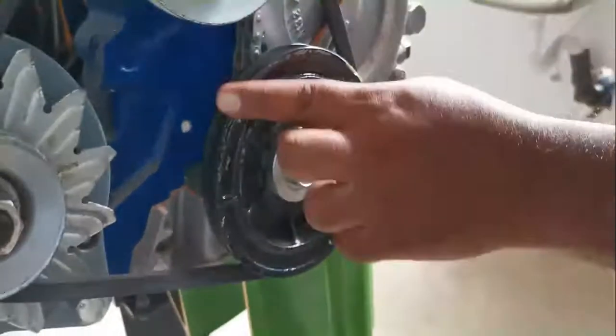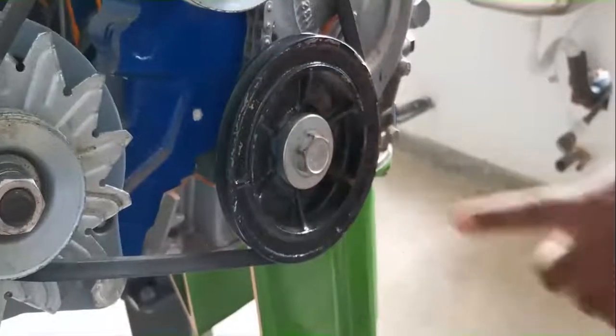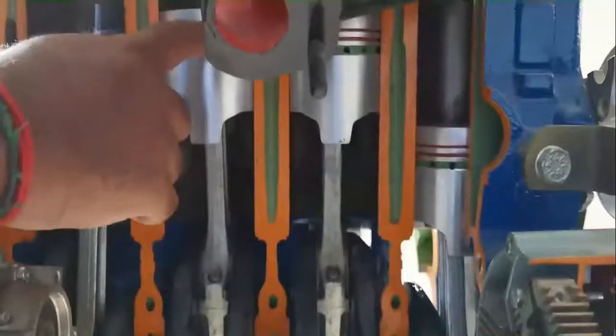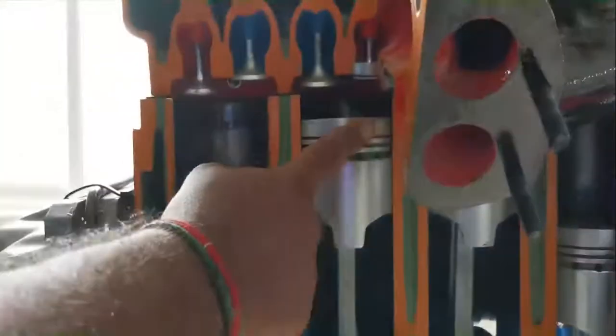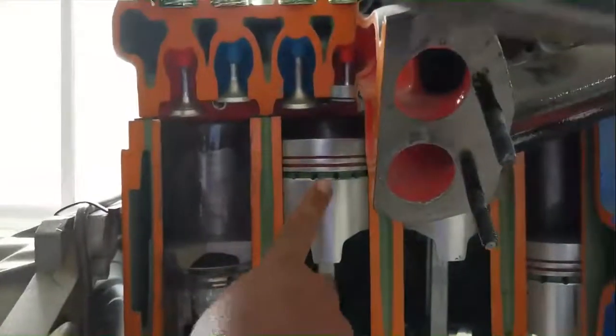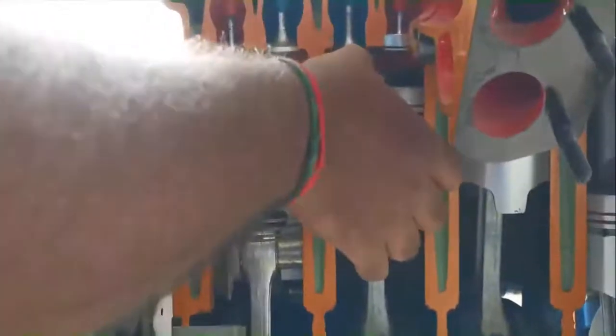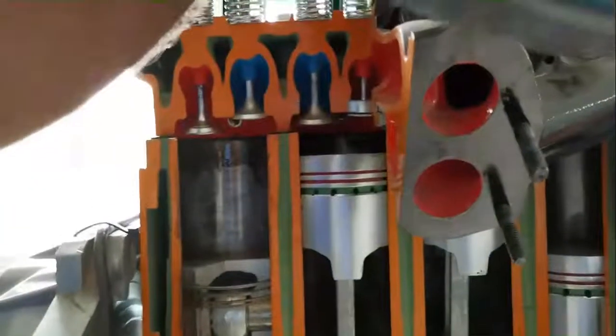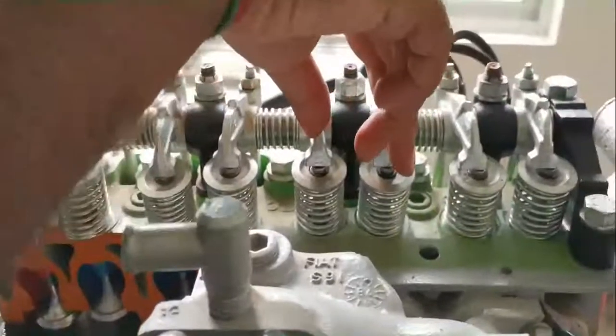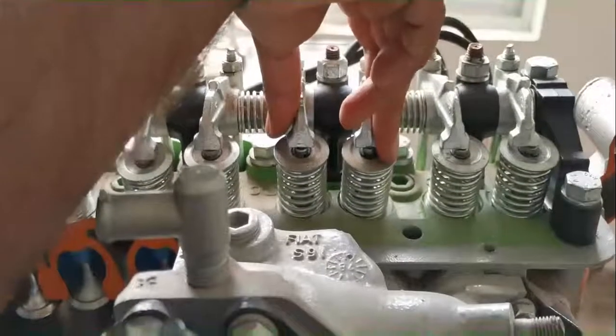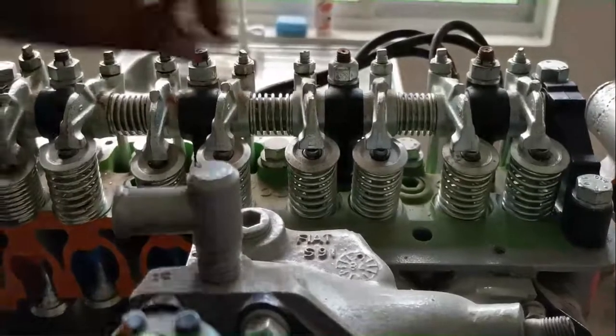So you can see we get this mark at 180 degrees. So now the third cylinder is in the suction stroke, like the first cylinder. So now this is going to suction. So these valves are fully open, so we can adjust the number 2 cylinder valves.